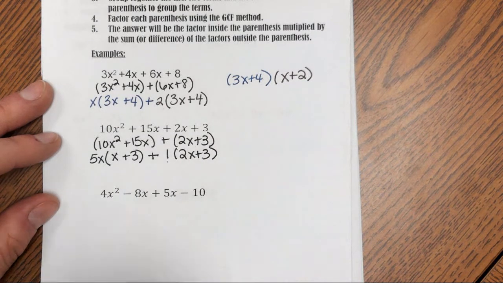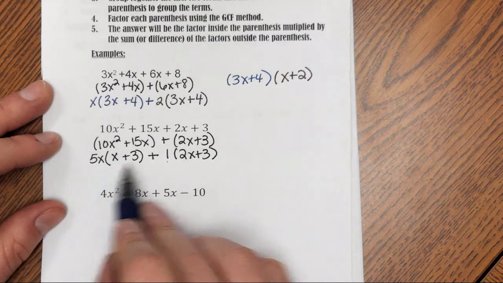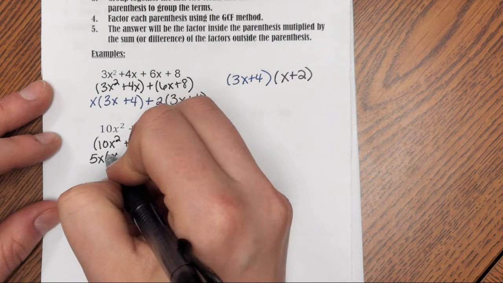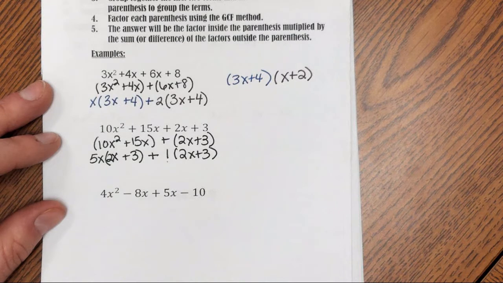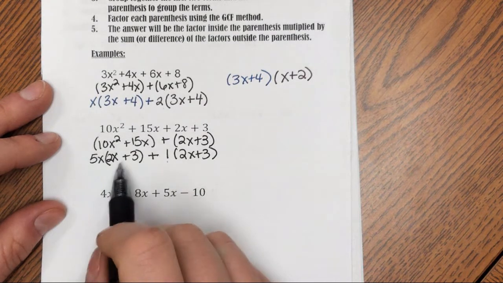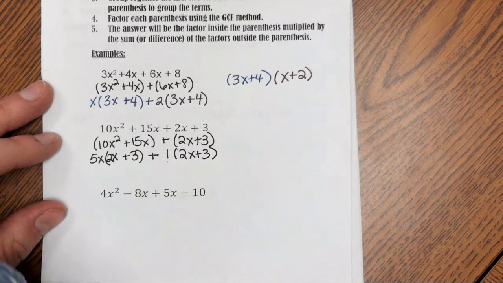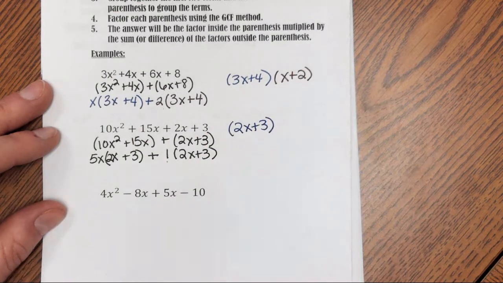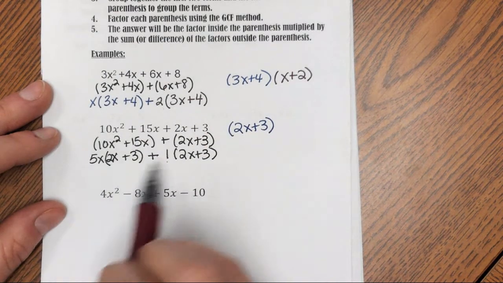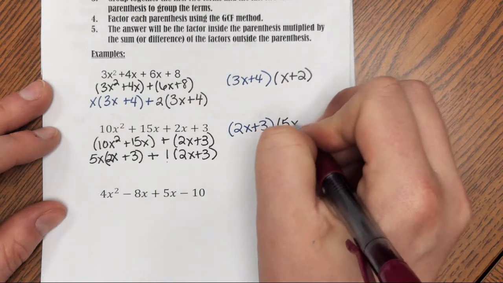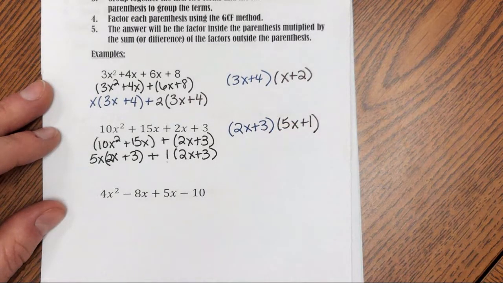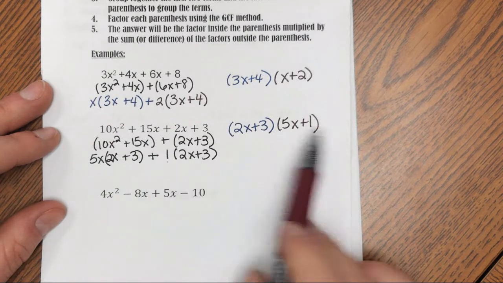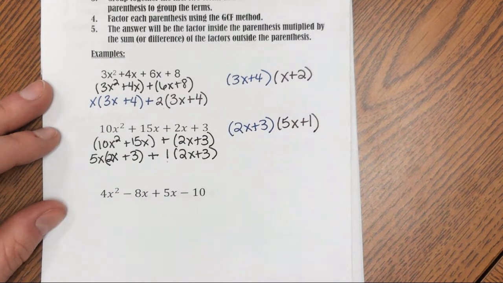So the 2 factors of this polynomial are going to be x plus 3. Sorry, 2x plus 3. I left my 2 off there. Silly. 5x times 2x is 10x squared. So my first factor is going to be 2x plus 3. And my second factor is going to be 5x plus 1. So again, first factor comes from what's in parentheses. The second factor comes from the 2 pieces on the outside.